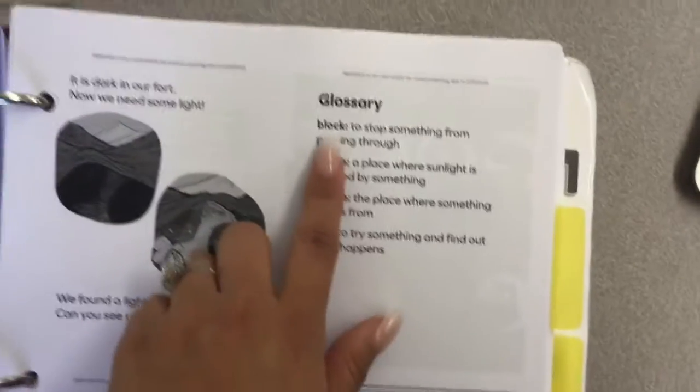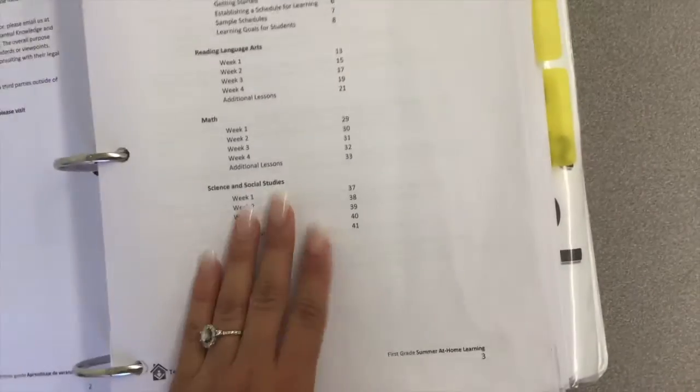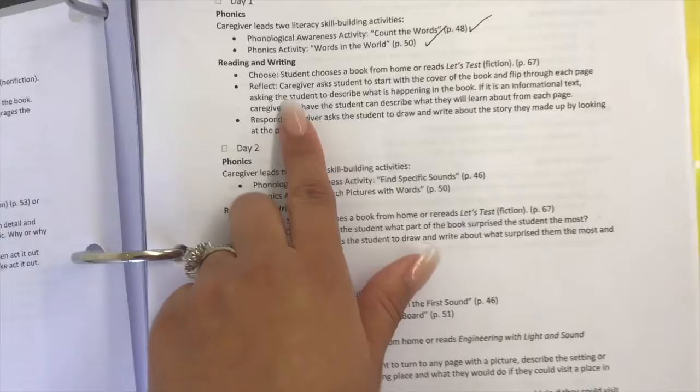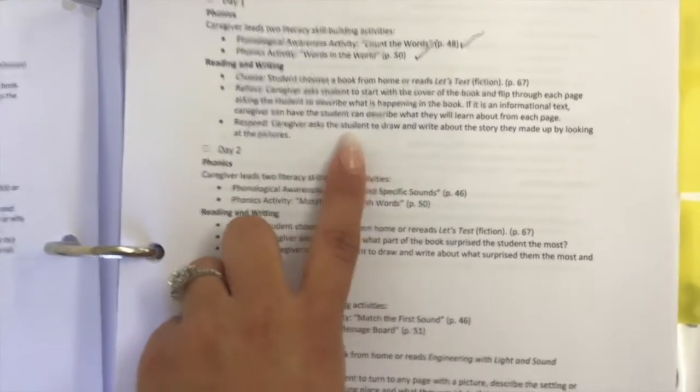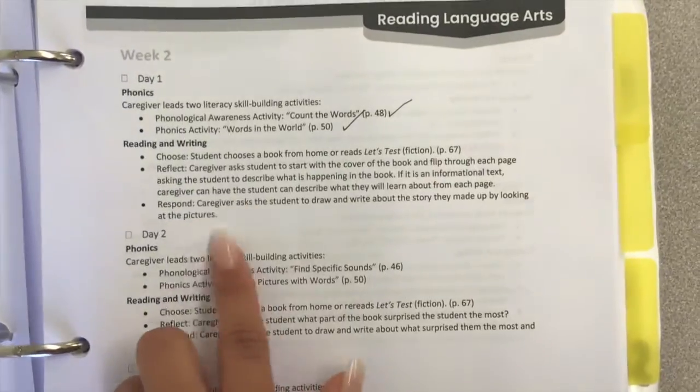These are the words that you are going to learn today. Block, shade, source, test. Parents, let's go back to the table of contents to page 15. We are done reading. Now, ask the students to draw and write about the story they made up by looking at only the pictures.